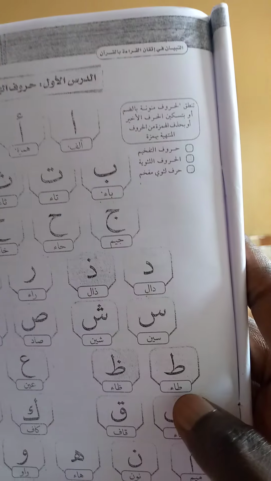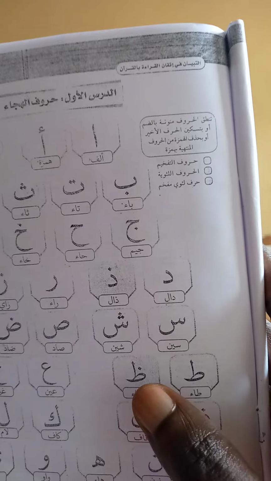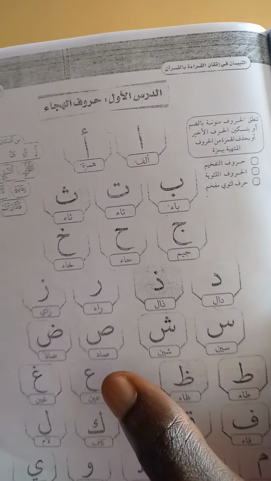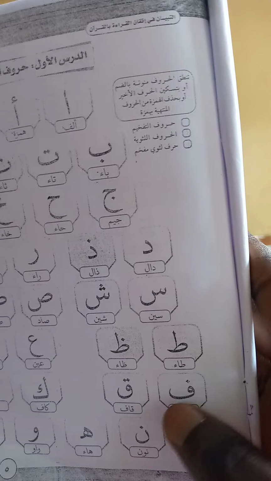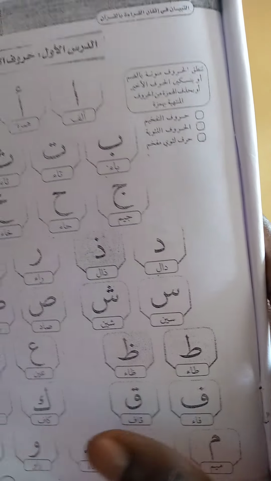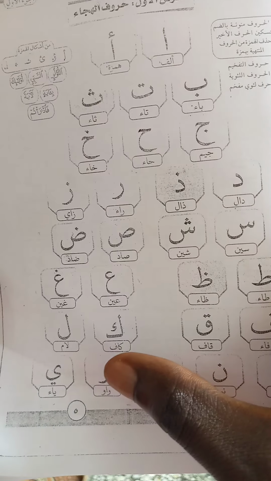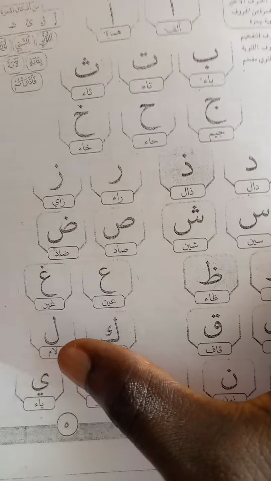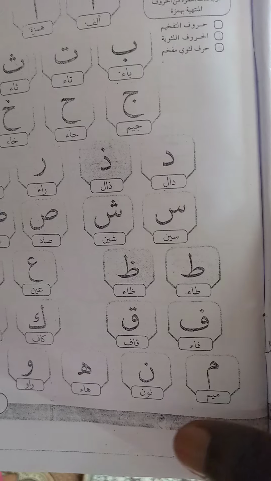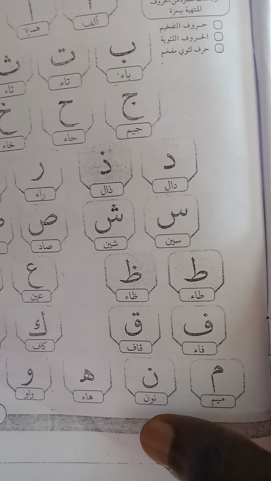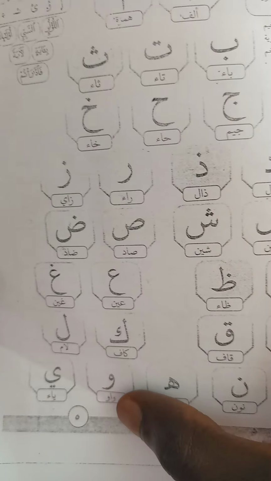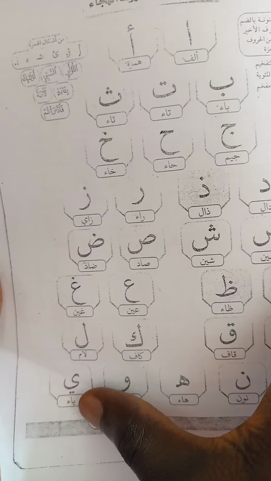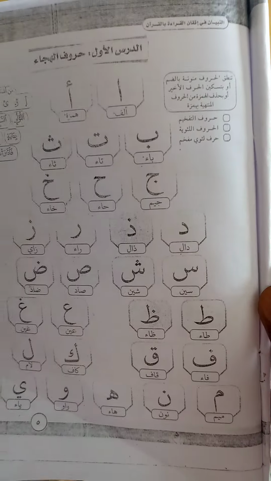Dad, Ta, Za, Ain, Ghain, Fa, Qaf, Kaf, Lam, Mim, Nun, Ha, Wa, Ya. That is the 28 alphabets.